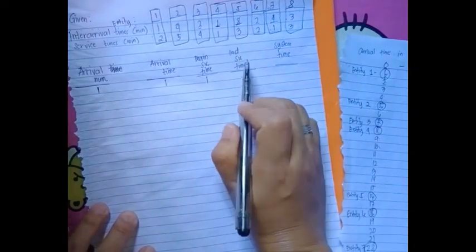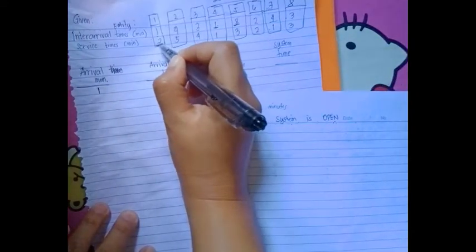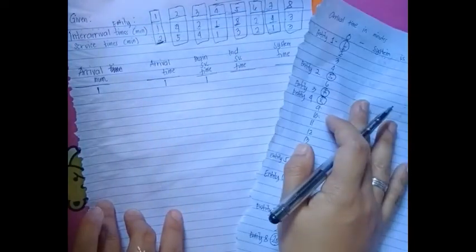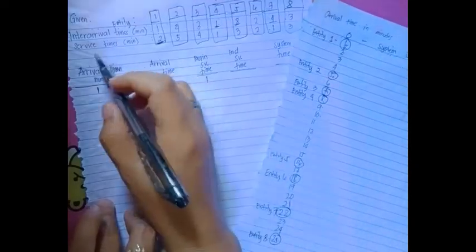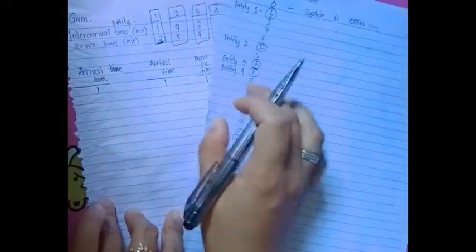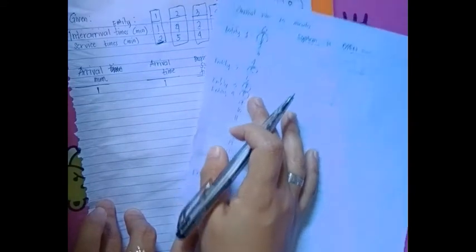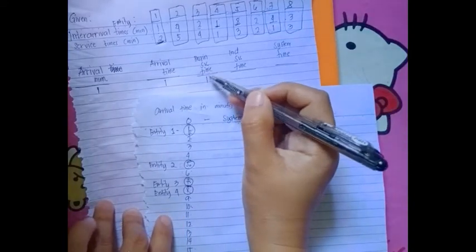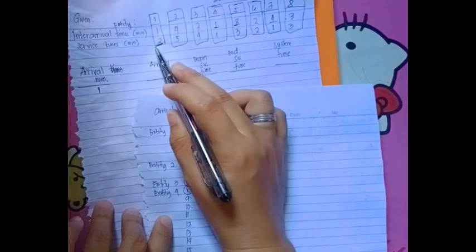Now, to get the end service time, all you have to do is use the service time given and then count from the begin service time plus 2.